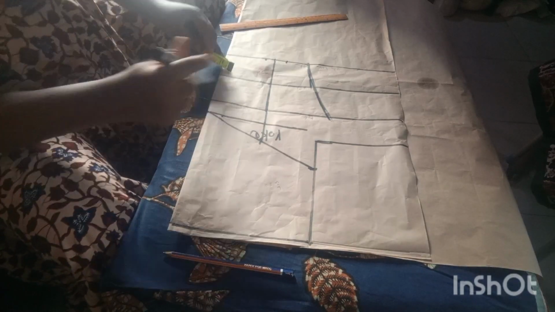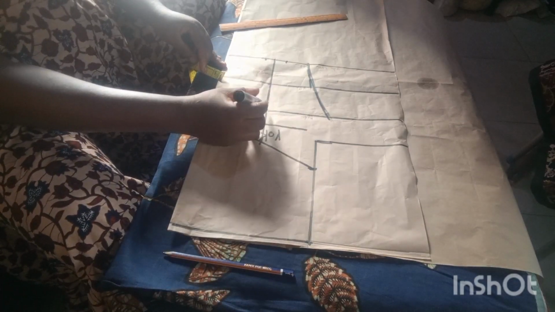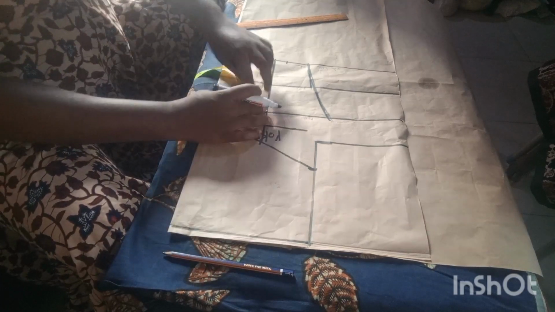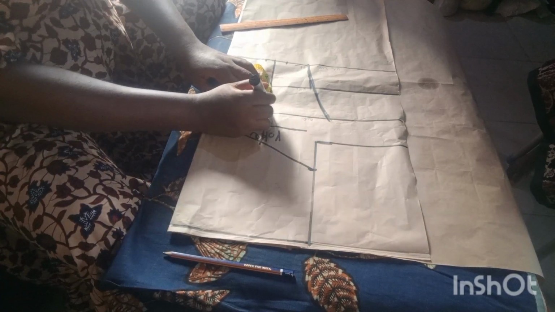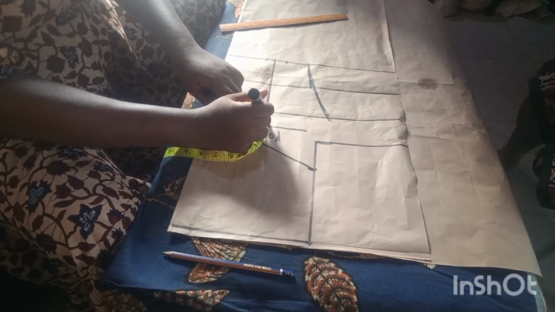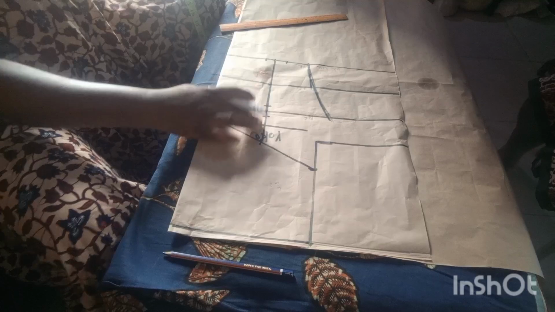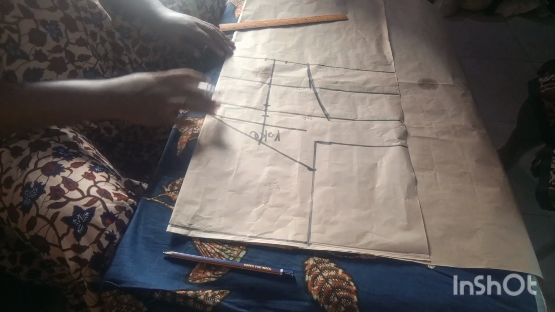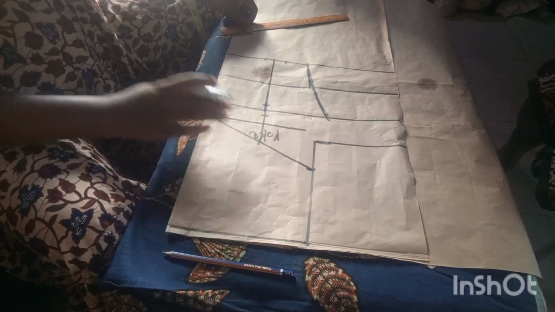So to eliminate any sharp edge at this nipple point, I'm going to come down under the nipple point by half inch, then up on the nipple point I'm going to go up by half inch to eliminate any sharp edge that will make my work look pointed.